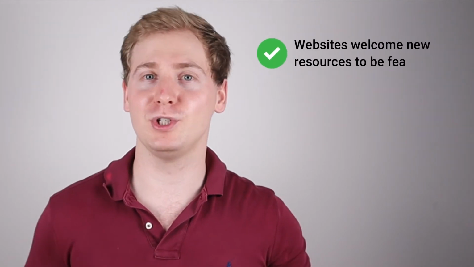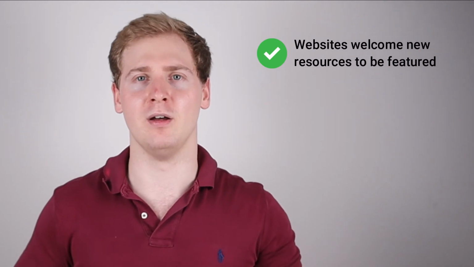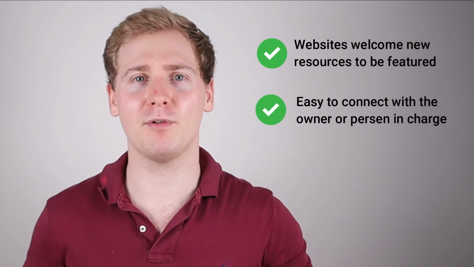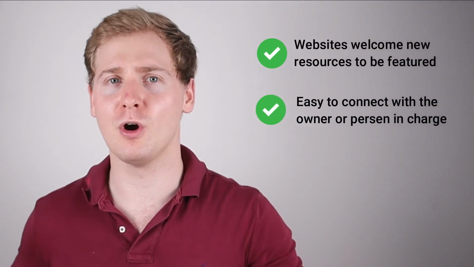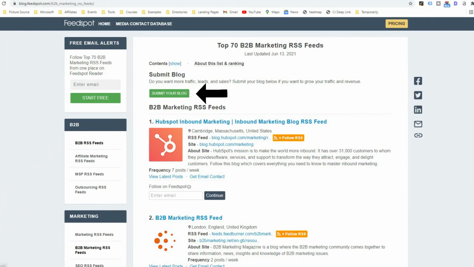And why is this strategy so effective? Because of 2 things. First, because websites that are creating resource pages are always looking for new resources to include on their website. Thus, they are open to being pitched. And second, often they provide a form to submit your resource or blog, which makes the outreach process super easy, like this one. So without further ado, let's get started with resource link building.